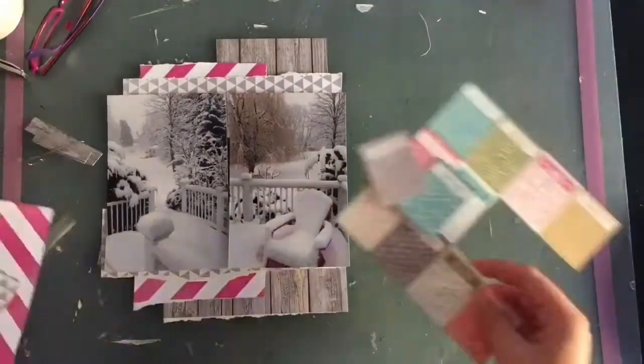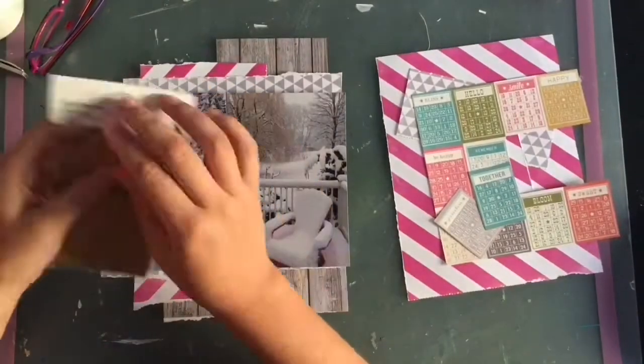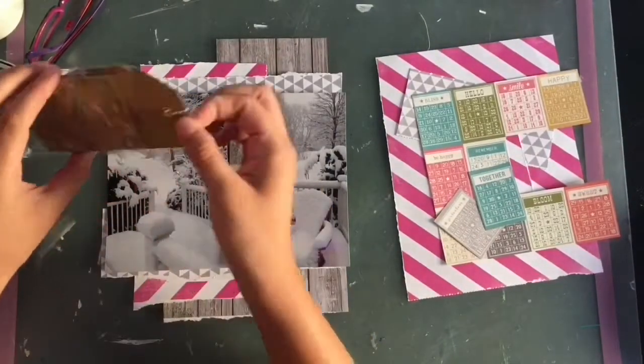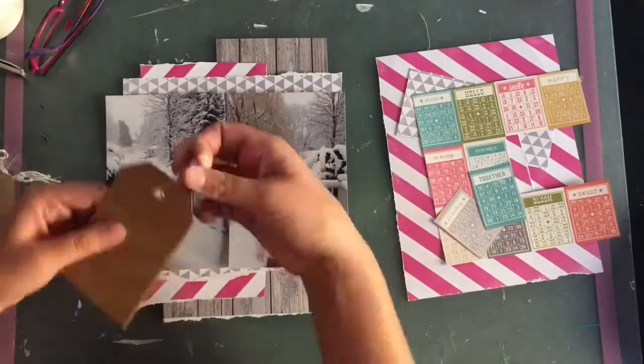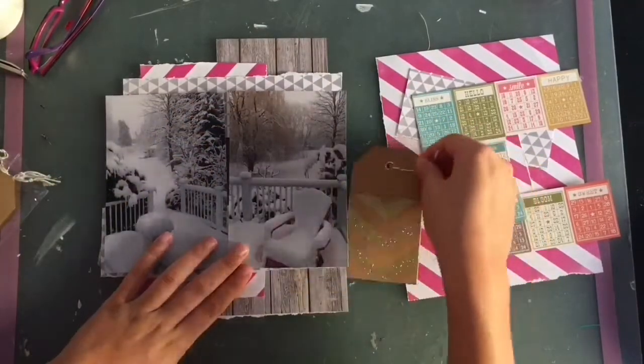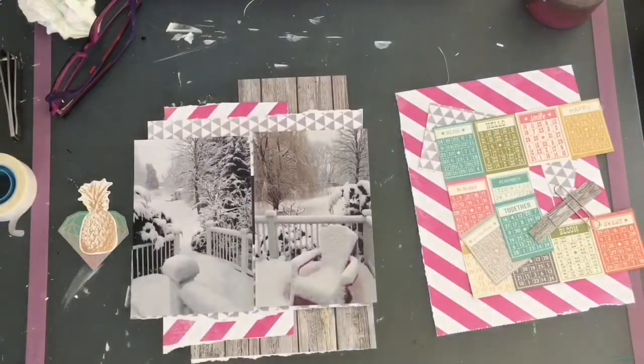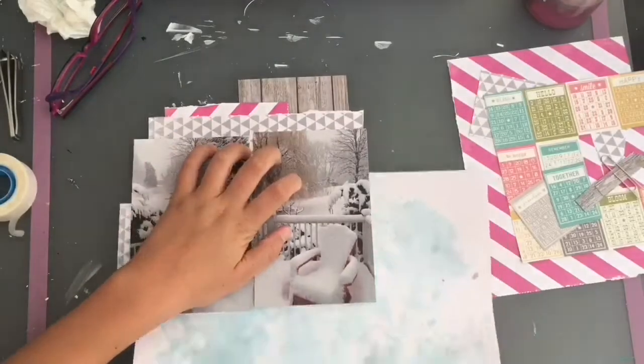And then I pulled out the pineapple for my relevant icon, because how relevant could a pineapple be on a snowy picture? And I might have taken it to a whole new extreme, but I'll talk about that in just a sec. So my paper is now dry.